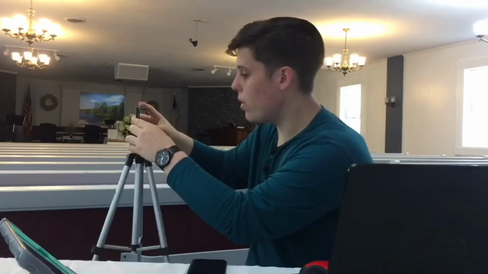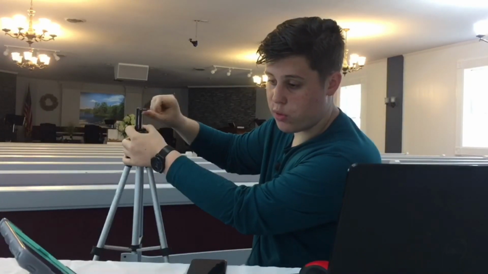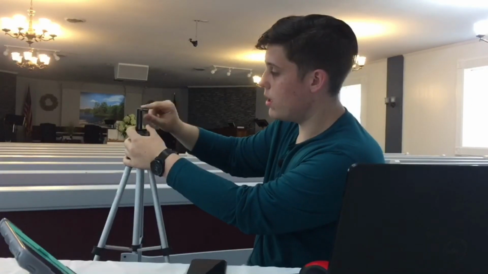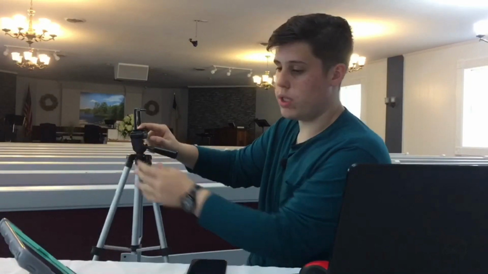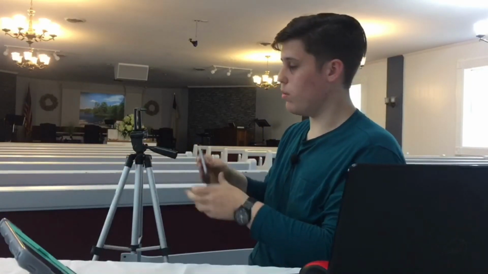So also, you want to buy one of these. You can get these at Walmart for a few bucks. You can get a pack of them. You can probably get 20 online for $5. This is a phone holder that just screws into your tripod. So I'm going to put the phone in here.